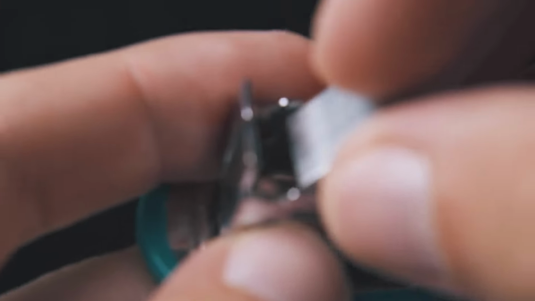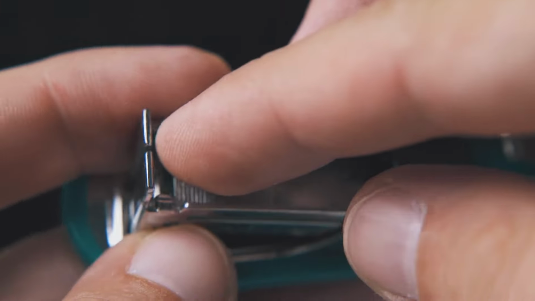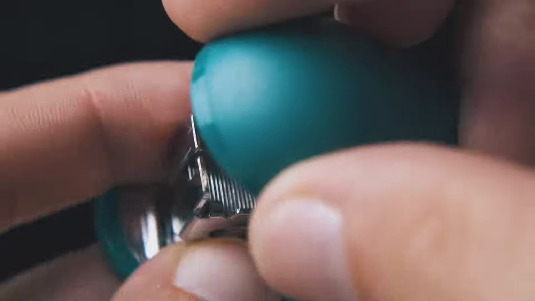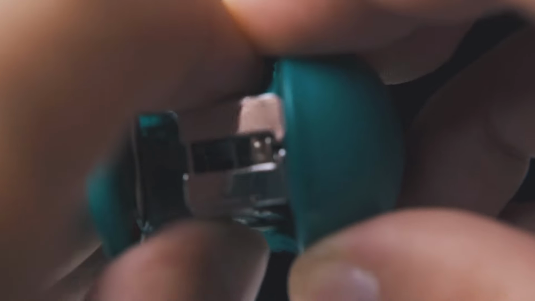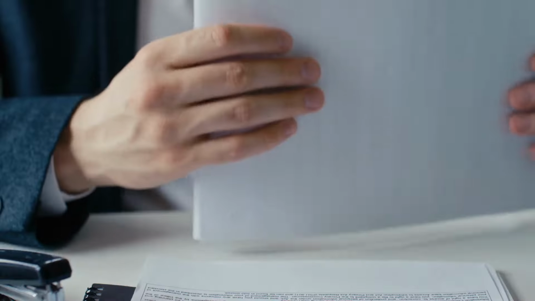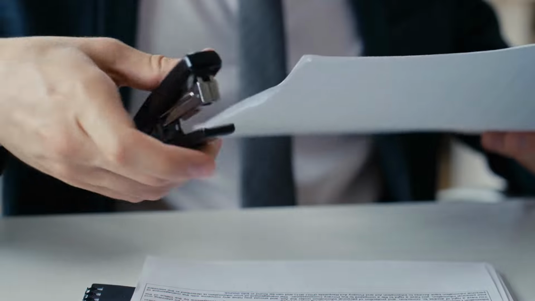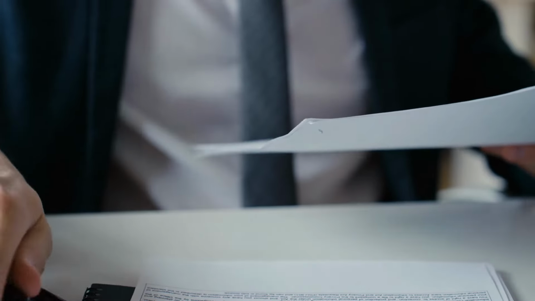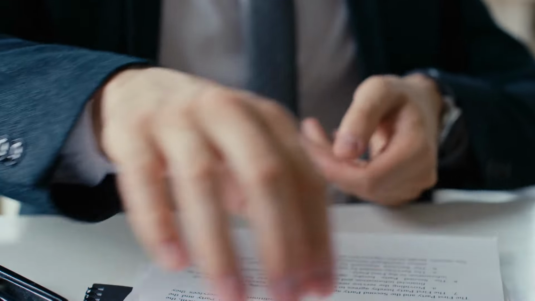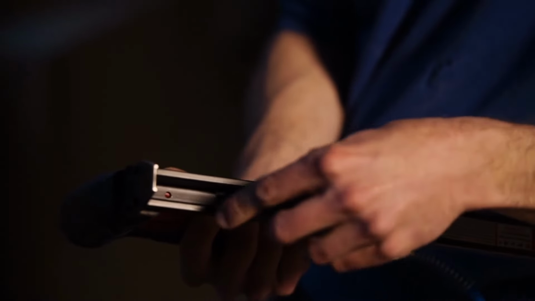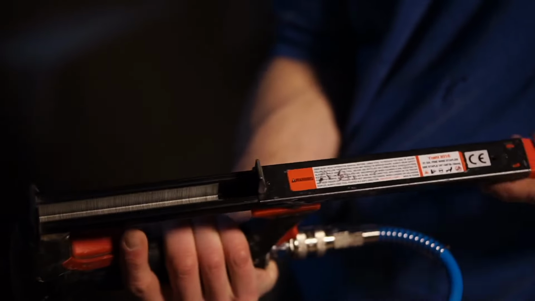In the mundane tasks of our daily lives, there's a humble hero often overlooked: the staple. From holding together crucial documents to securing construction materials, staples play an indispensable role. But have you ever wondered about their origins and the fascinating journey of their manufacturing process? Join us today as we delve into the history and evolution of staples, exploring how they went from simple binding tools to the essential fasteners we rely on today.